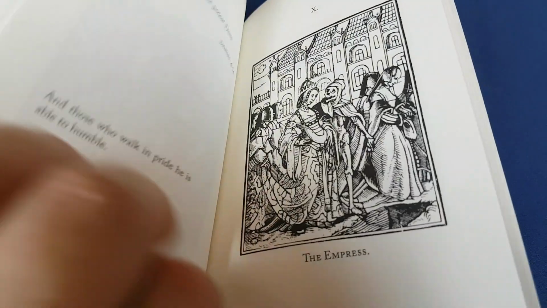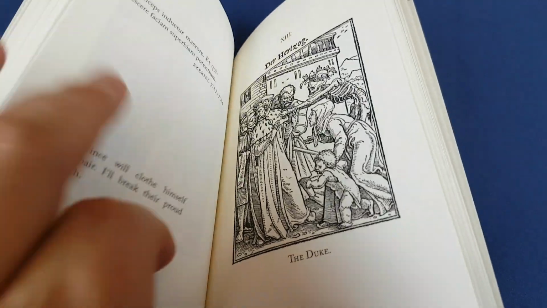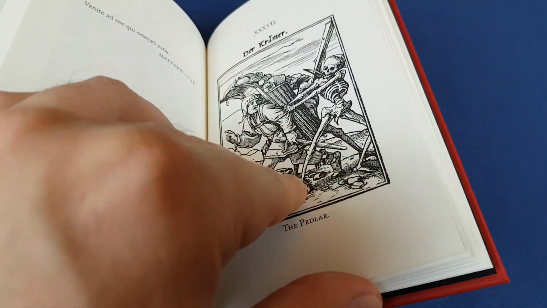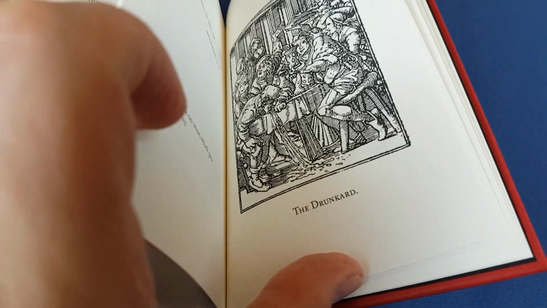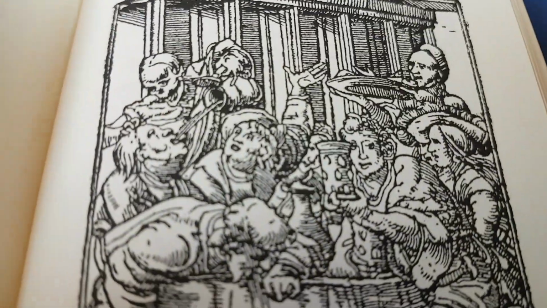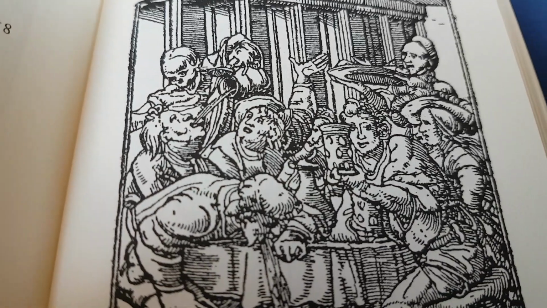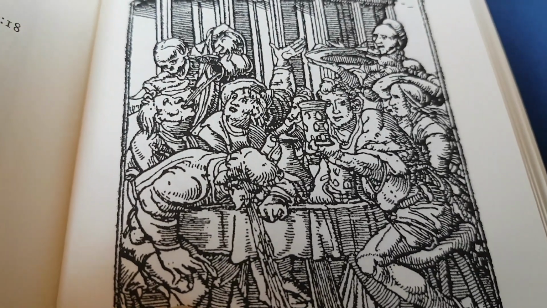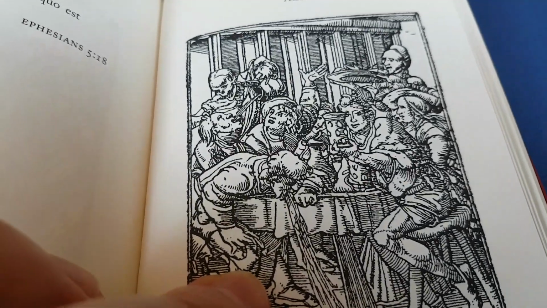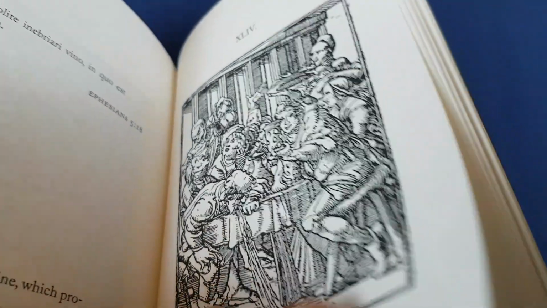It comes to the cardinal, it comes to the empress, it comes to the duke, it comes to the rich man, it comes to the poor man, it comes to the young man, to the old man, the peddler, the drunkard, and so on and so forth. And each page is just this fantastic, wonderful Renaissance illustration of death coming to someone else.